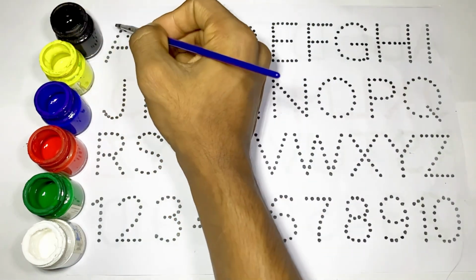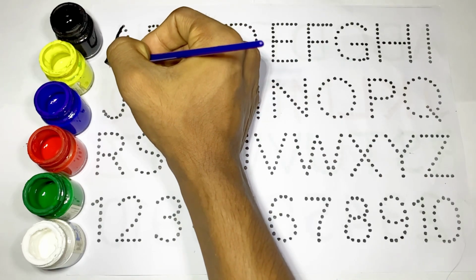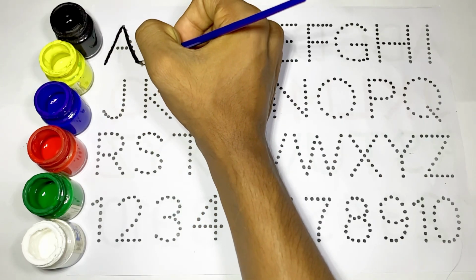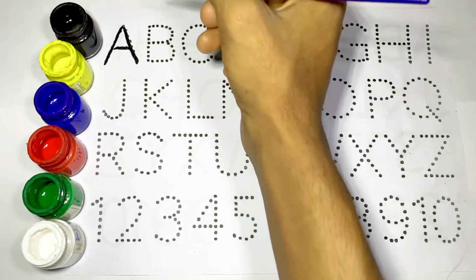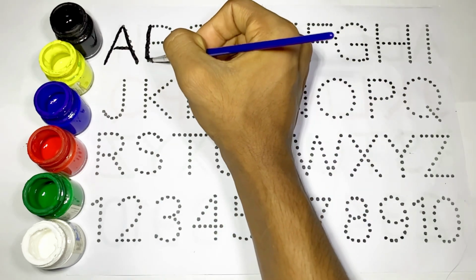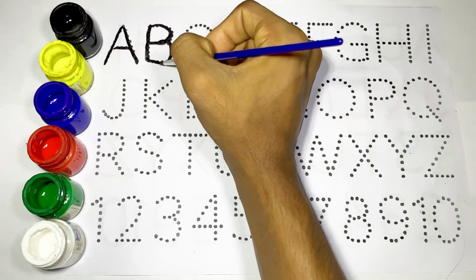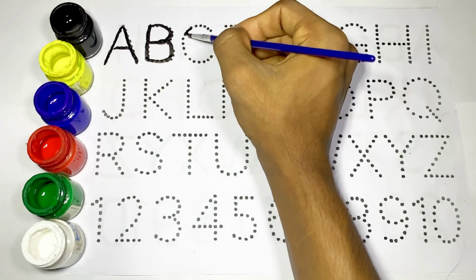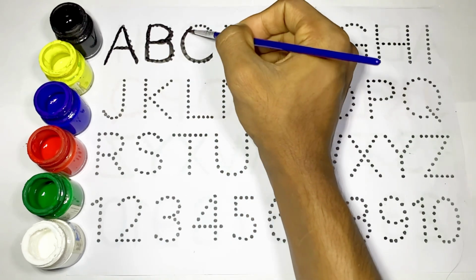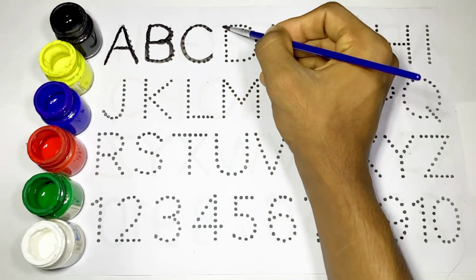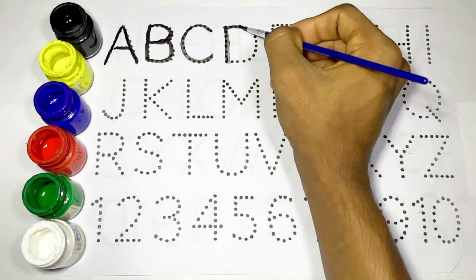Kids, firstly draw A. A for apple, A for aeroplane, and use black color. B. B for ball. C. C for cat. D. D for dog.